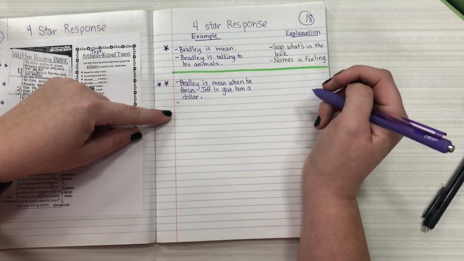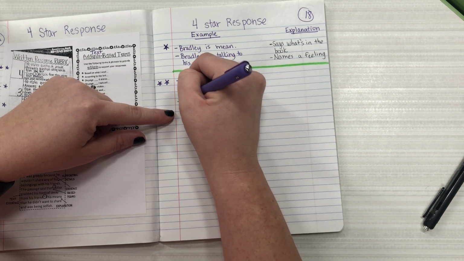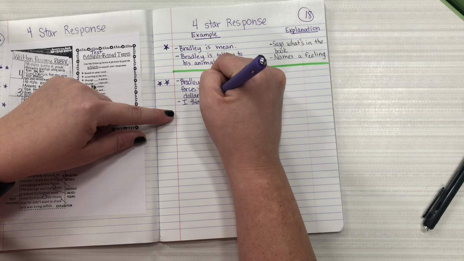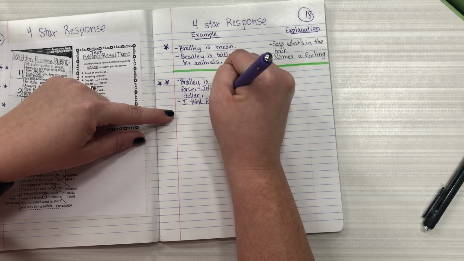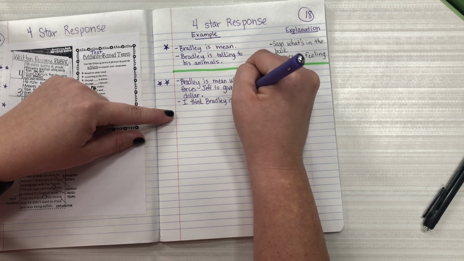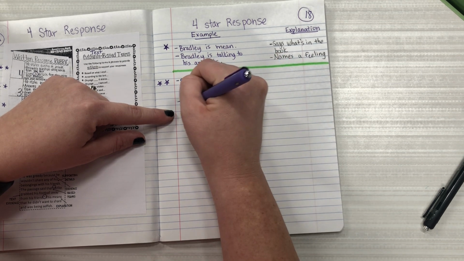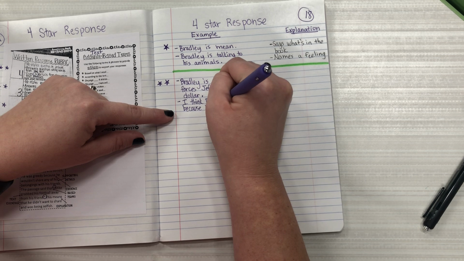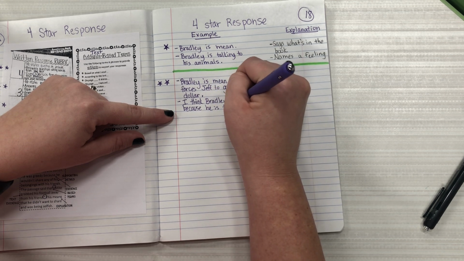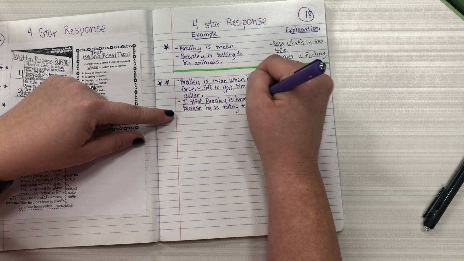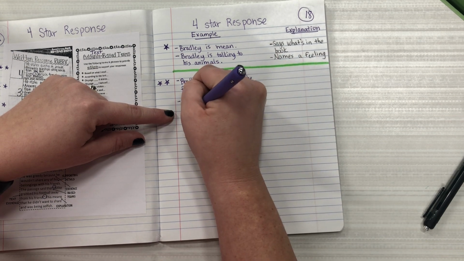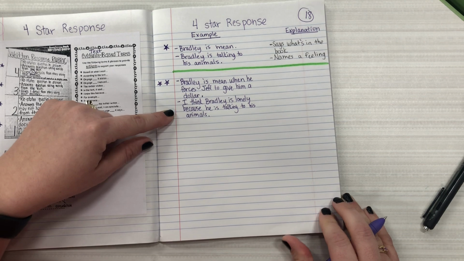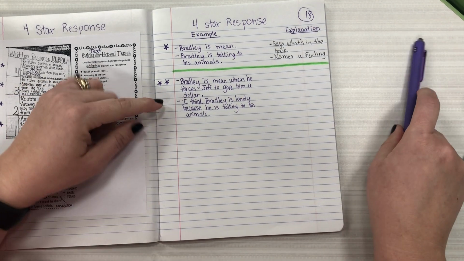Another example of a 2-star response could have been, I think Bradley is lonely because he is talking to his animals. So I gave a little bit more information, but I didn't give all of the information to make it a little bit better.